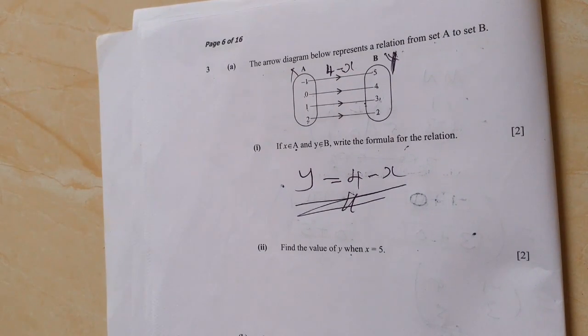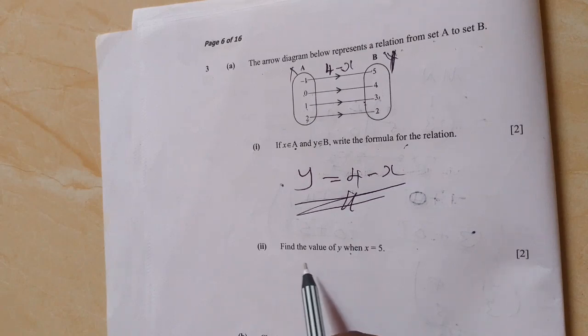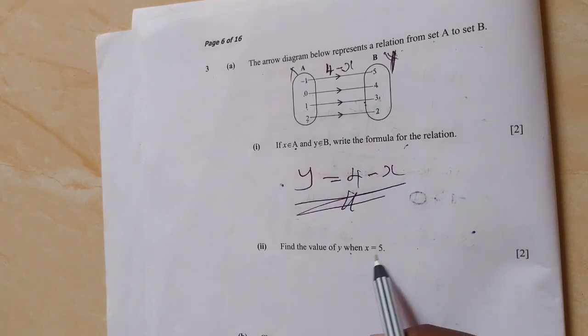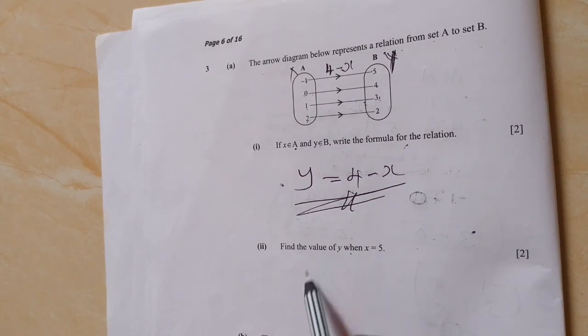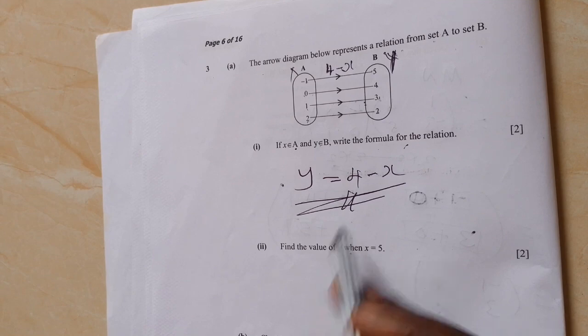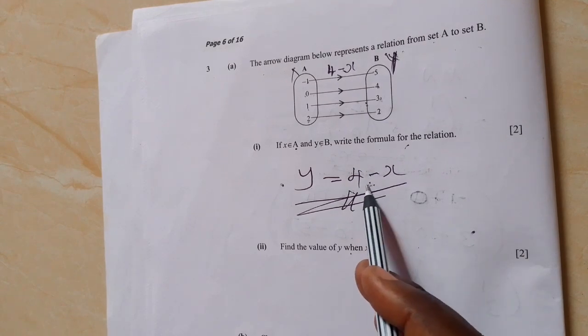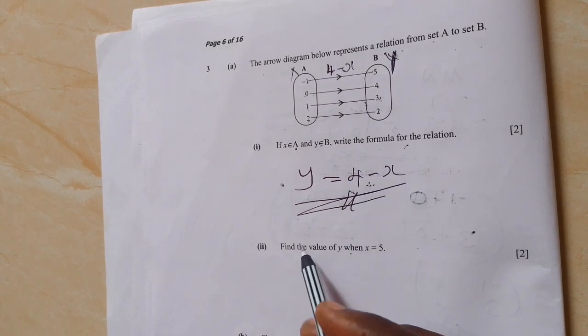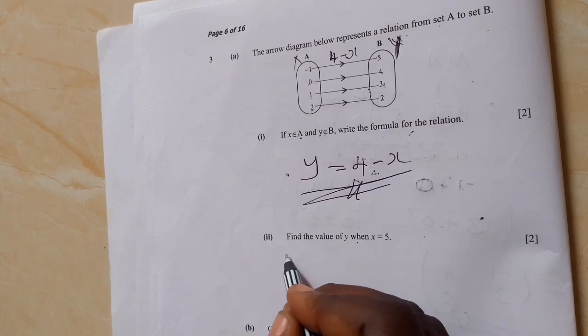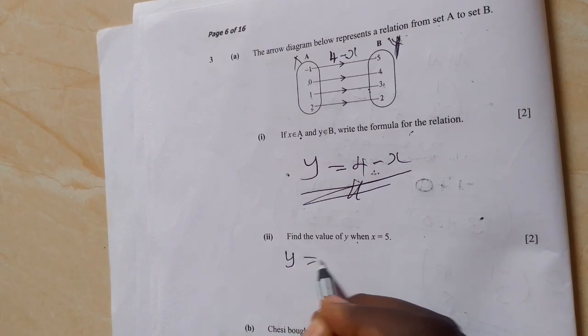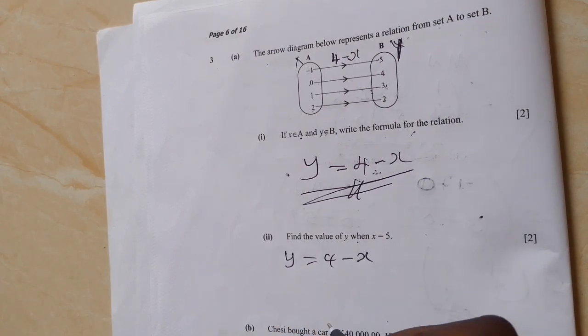Find the value of y when x is 5. Alright? So for you to find the value of y when x is 5, you use the function that you have found here, in Roman numeral 1. So we are using the function y is equal to 4 minus x, isn't it?